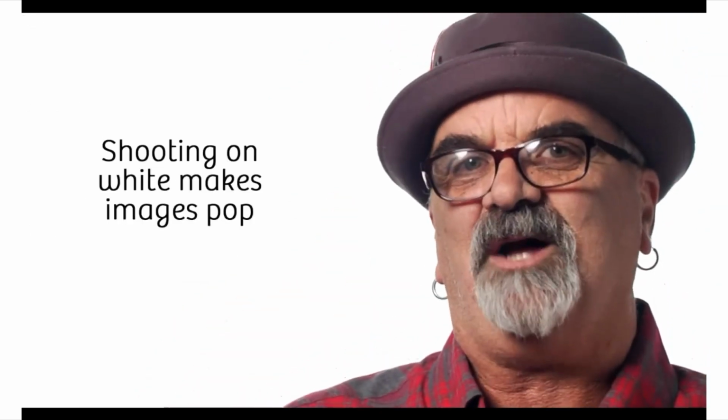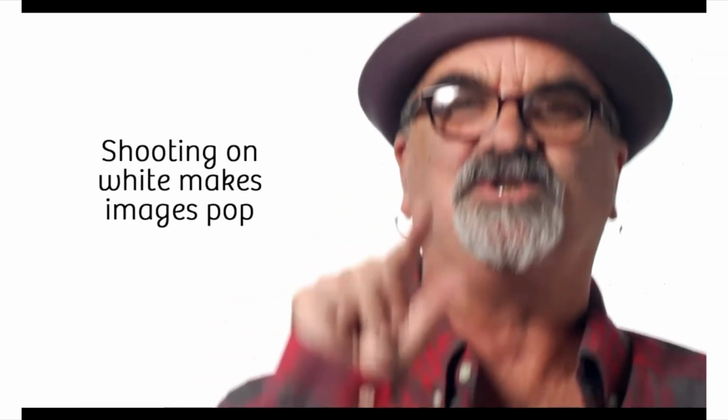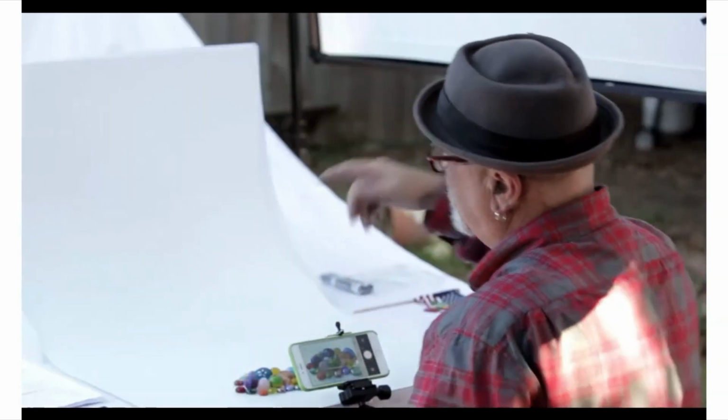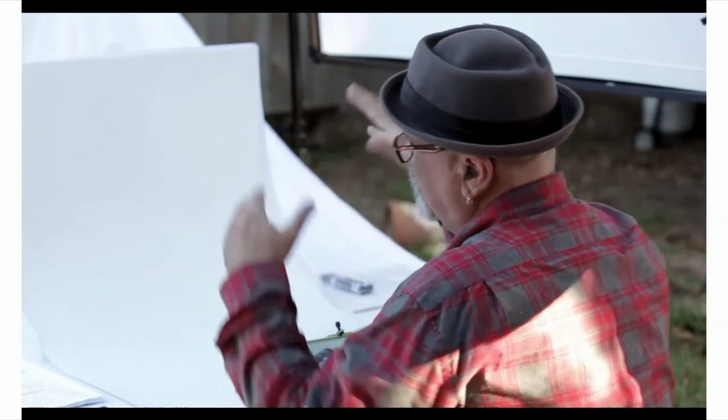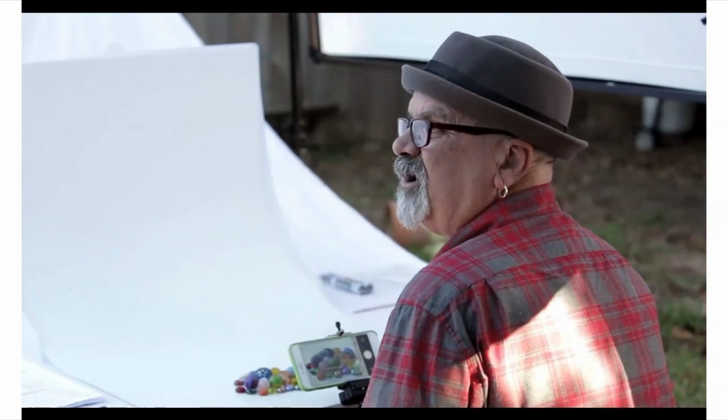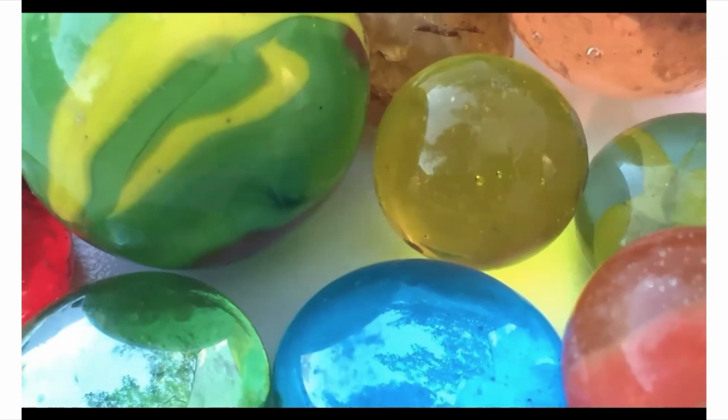One of my favorite accessories for shooting close-up photography or product photography is from a company called Modahouse. I particularly like and use the white backgrounds because it makes the images pop. When I'm shooting small product and up close and I want it white and I don't want the crease in the background, this is what I use. It's Modahouse. Again, if you shoot small product in macro and close-up photography, check it out.